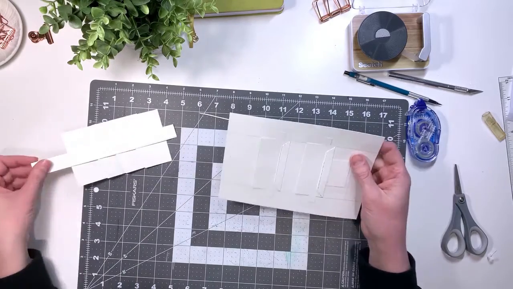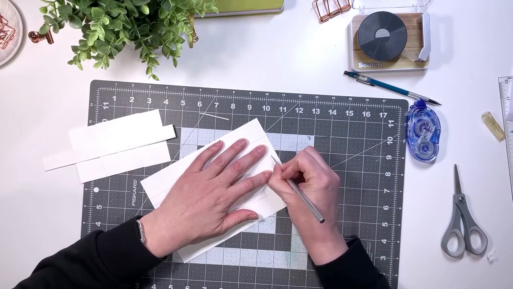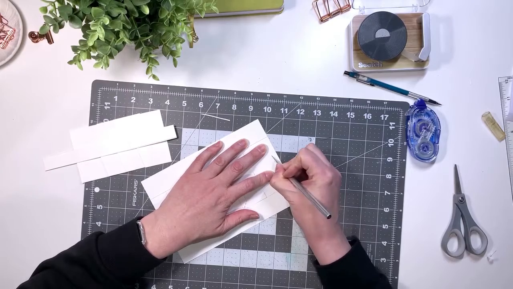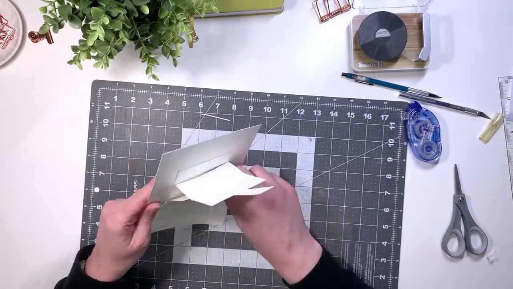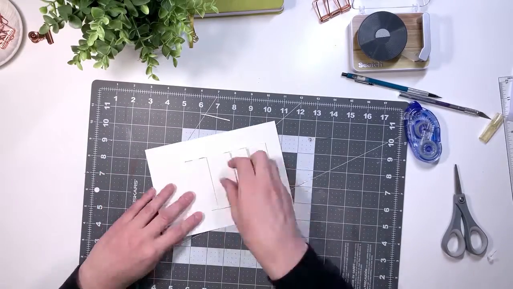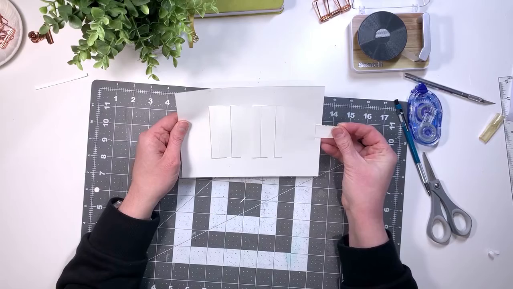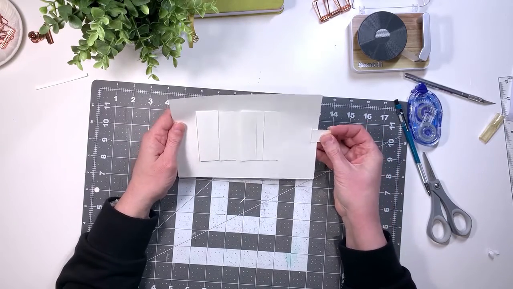And then the next thing we're going to do is cut our slit for our pull tab. Cutting it a little wider than the 4 boxes. Okay. And then you have your working pull tab.